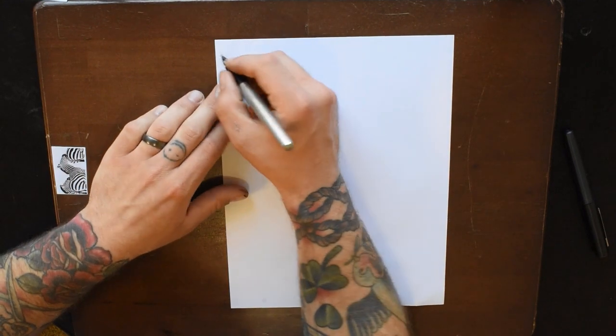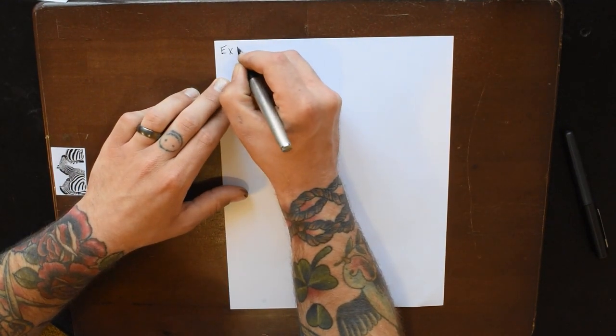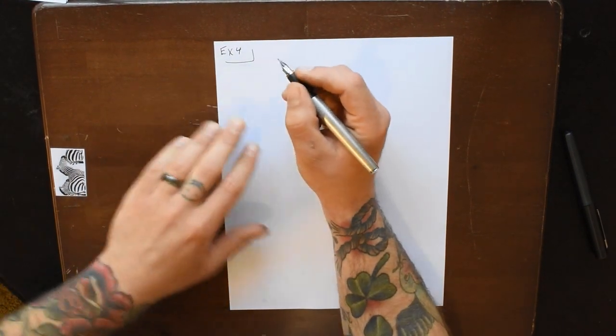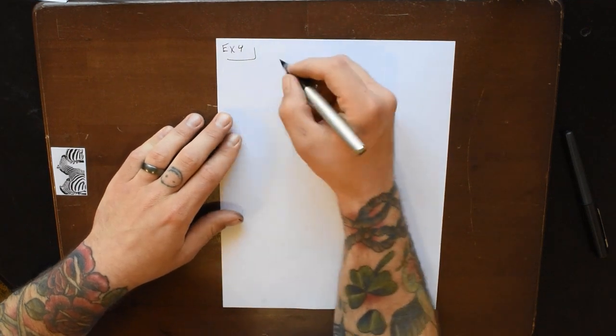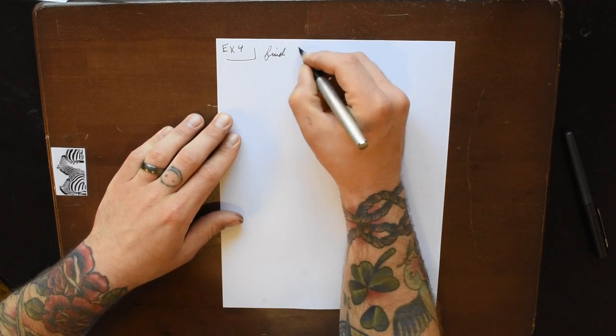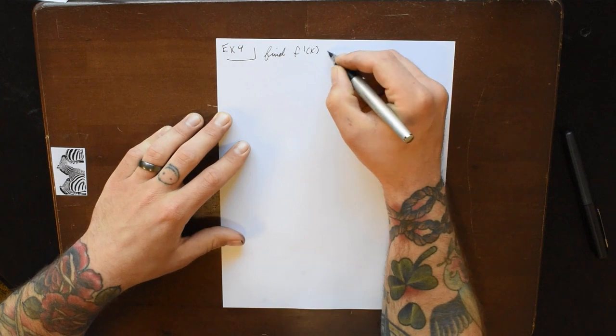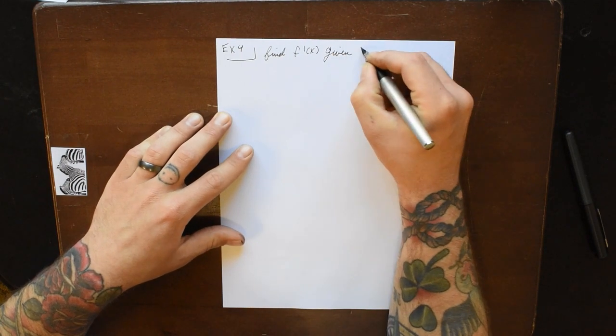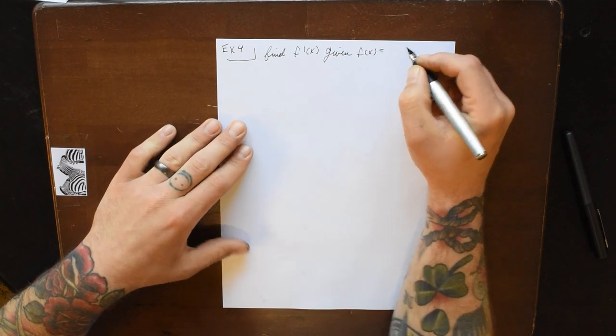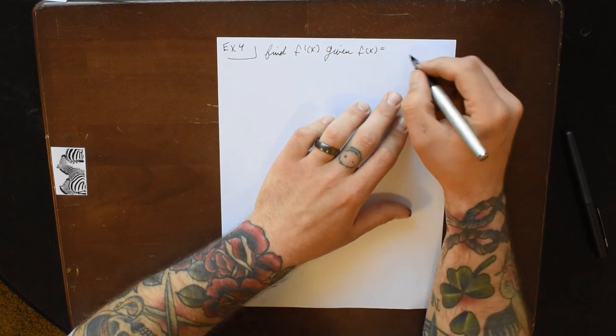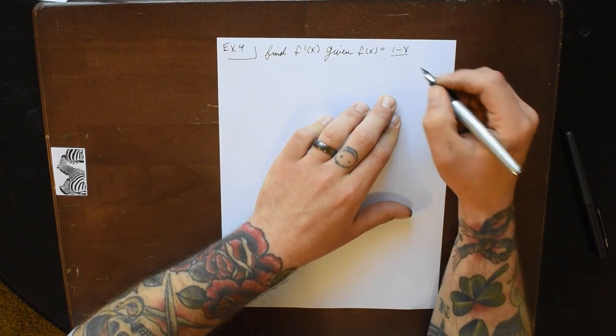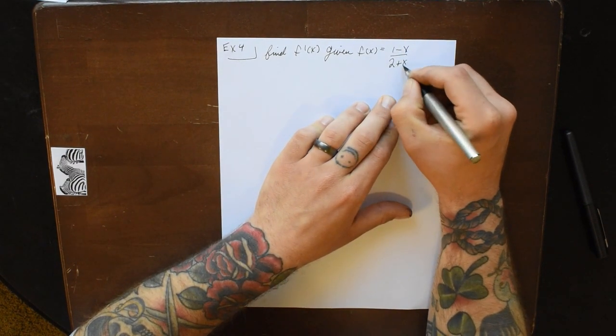Okay, let's do another example. This will be example 4. We'll say we want to find f prime given f of x is equal to 1 minus x over 2 plus x.